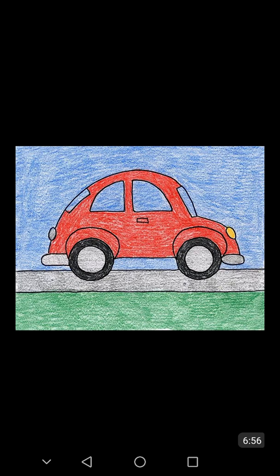Okay students, your homework is to do page number 68 and 69 of your workbook, and page number 73 of your I Can book number 4. And students, you also try to make the toy plane and decorate that toy plane with the craft material.